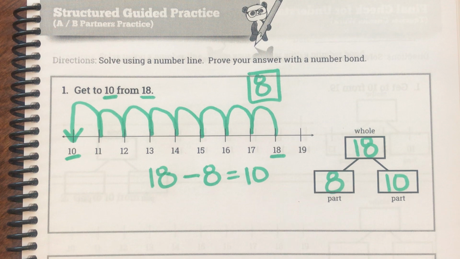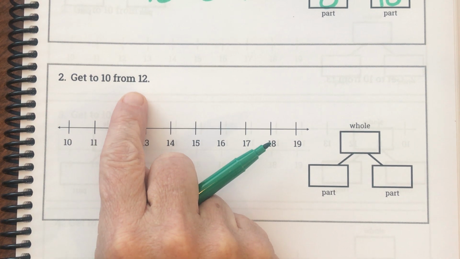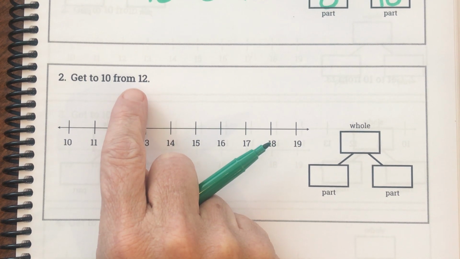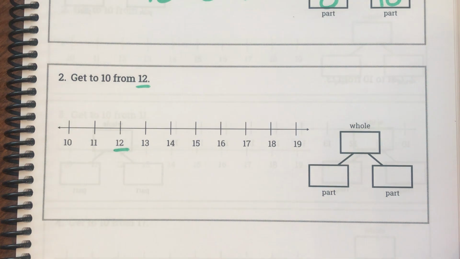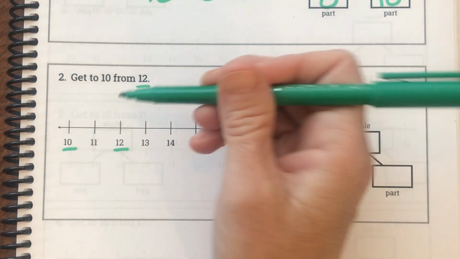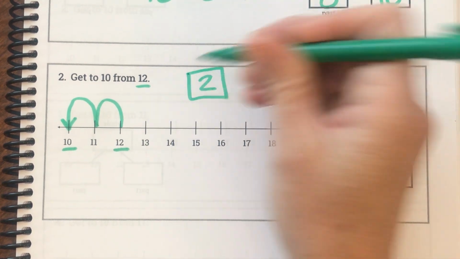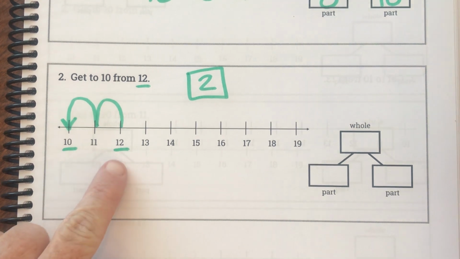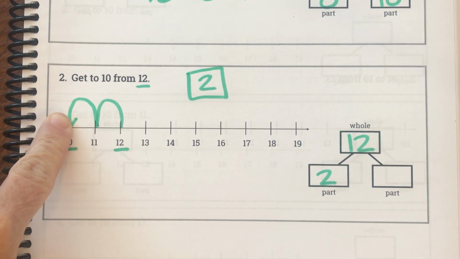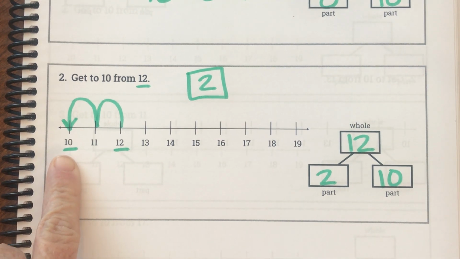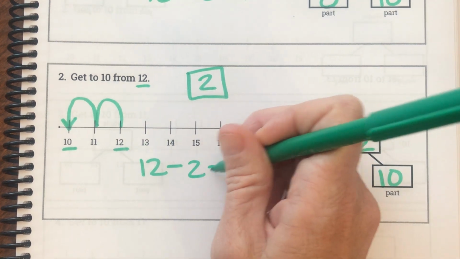Okay, let's try another one of those. This one says get to 10 from 12. Ready? So 12 is where they want us to start, and they want us to get to 10. So let's start at 12, and we're going to go 1, 2. So I only had to count back 2. Okay, so where did we start? Our starting number, our minuend, was 12. I subtracted or went back 2, which would be my subtrahend, and where I ended up, my difference, is 10. So our equation is 12 subtract 2 equals 10.